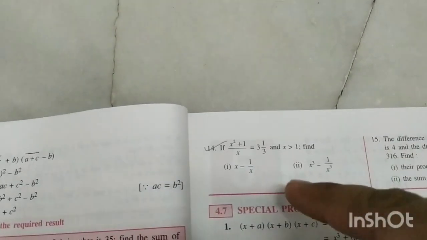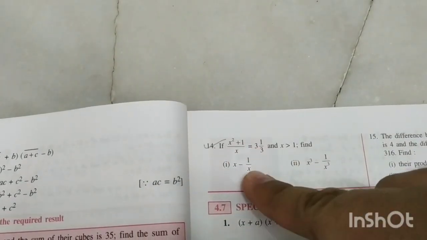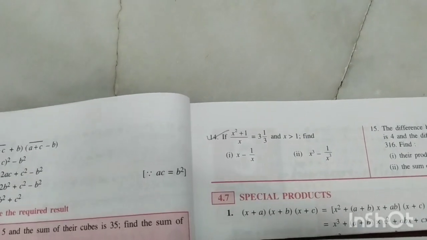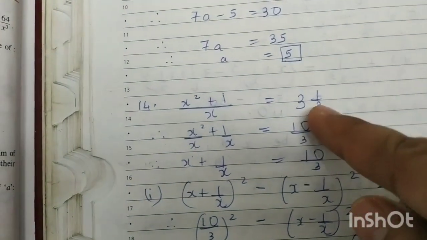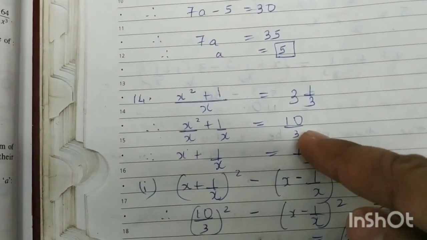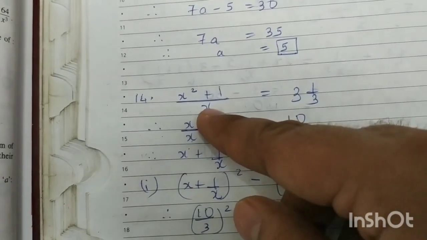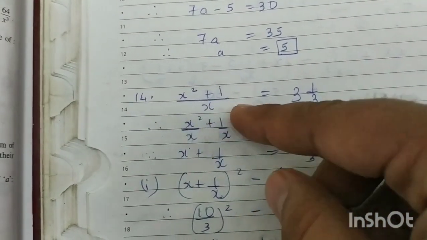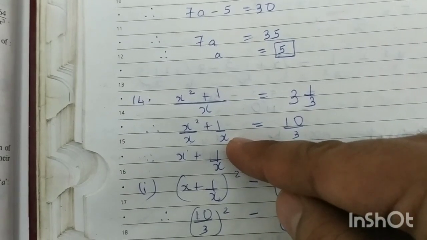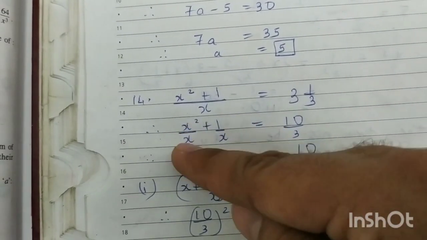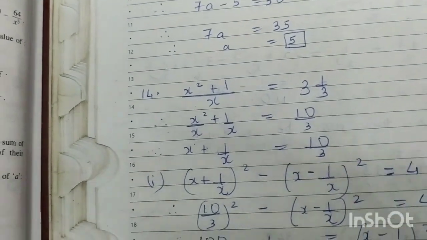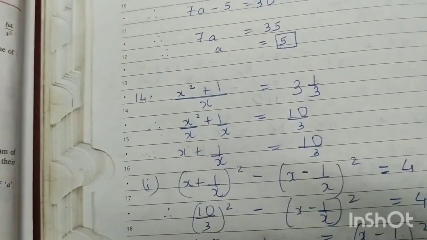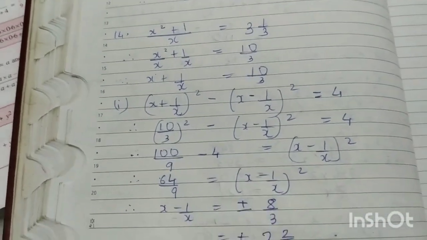Now in the 14th sum, this equation is given and these two expressions are to be found out. So the first thing we'll do here is convert the mixed fraction into an improper fraction, and here you can separate the denominators, because by doing this x and x got cancelled, so we get x plus 1 upon x is equal to 10 upon 3, and then it becomes very easy to find what is asked, which we've done so many times in the previous sums.